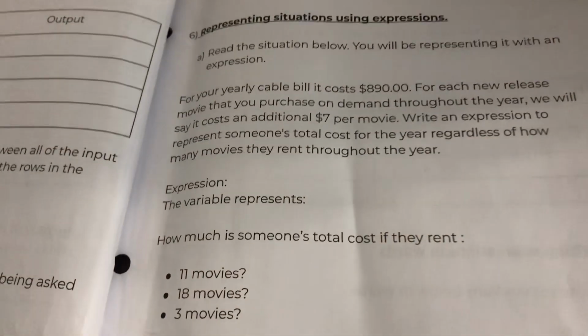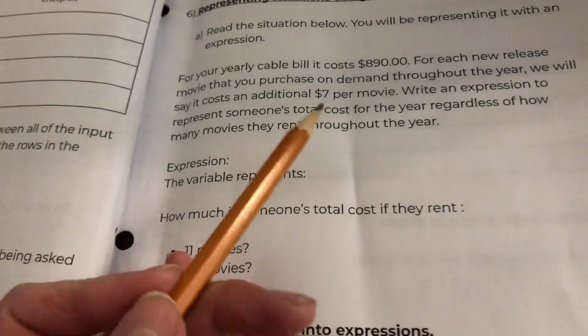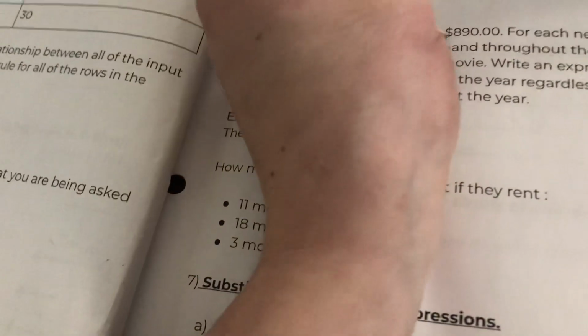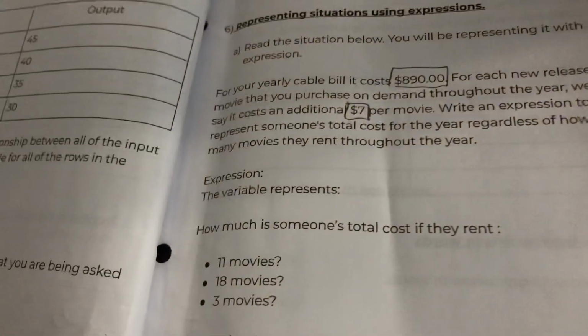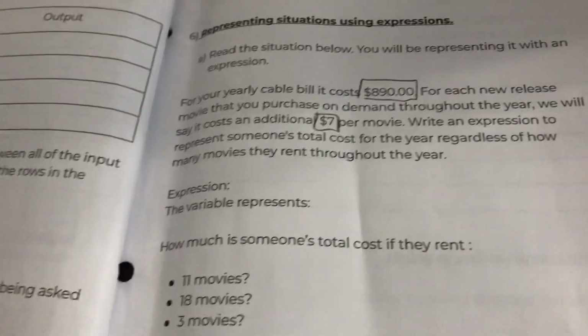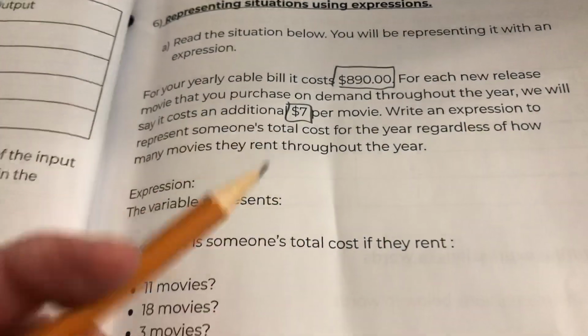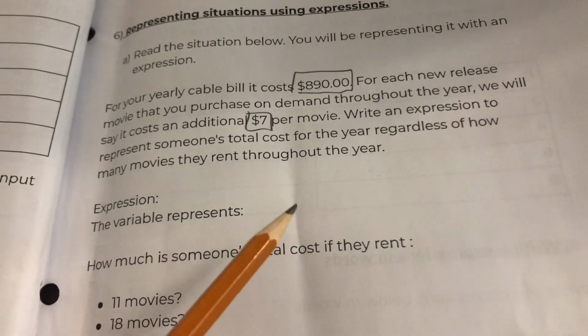This question, representing situations with expressions, you need to read through it. You need to identify the important information. So you've got $7 and $890. And you're trying to figure out how we can write a general expression to represent somebody's cost, regardless of how many movies they rent in a year.